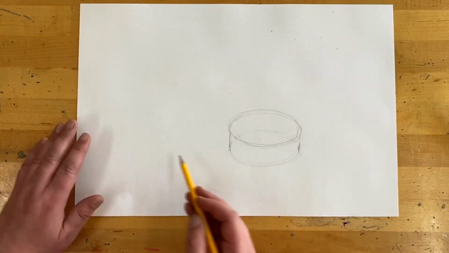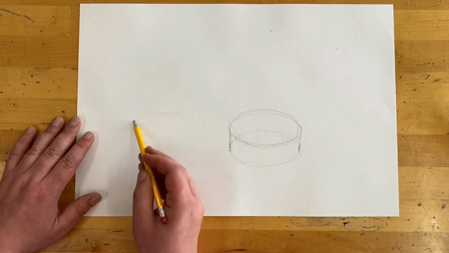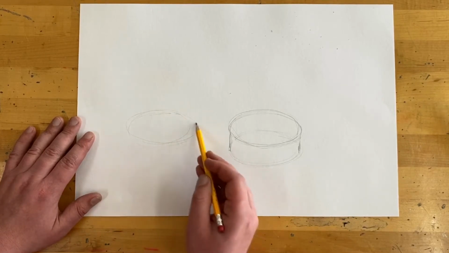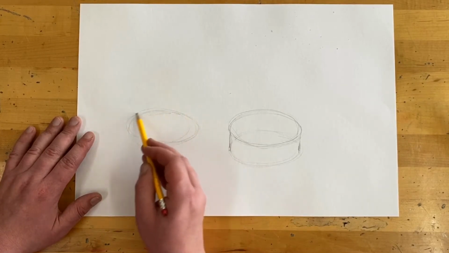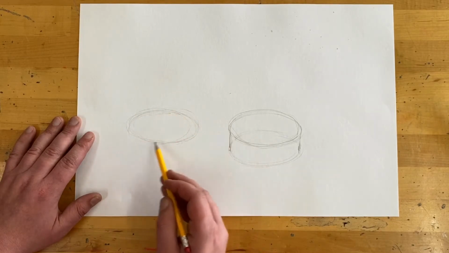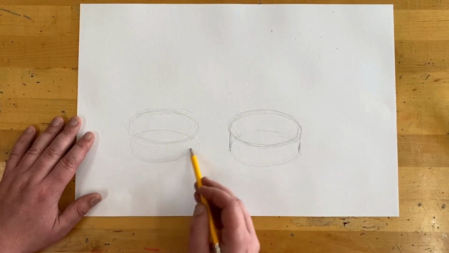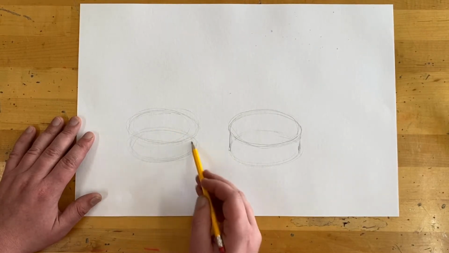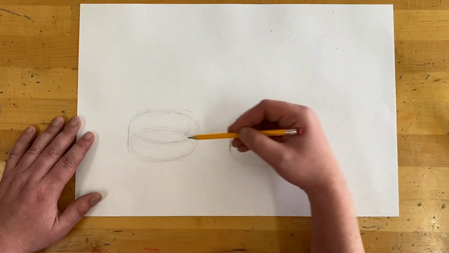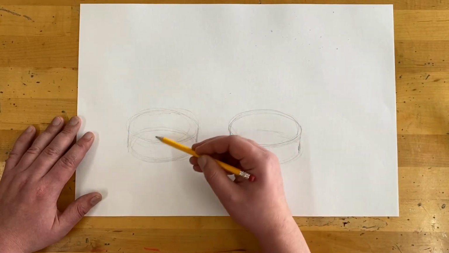Now let's try to make a cake again. This time we're going to take a piece out of it. So I'm going to start with an oval for the top. Here we go. Now I'm going to make the oval for the bottom, pretending that the cake is transparent, that it's see-through. The ovals are going to go over each other just a little bit. Then I'm going to connect the two ends of the oval with a line.